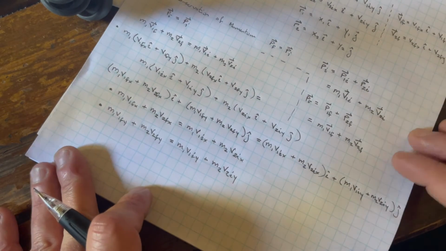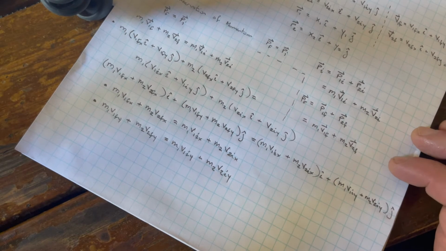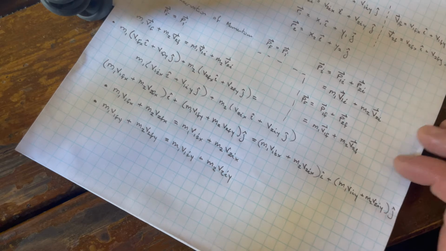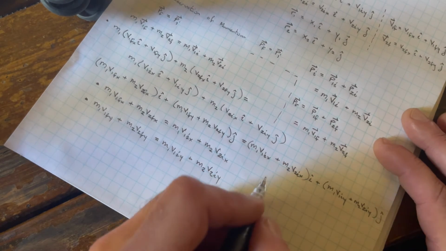And much like we did before, we'll rewrite these so that we'll have a dimensionless ratio of proportionality.